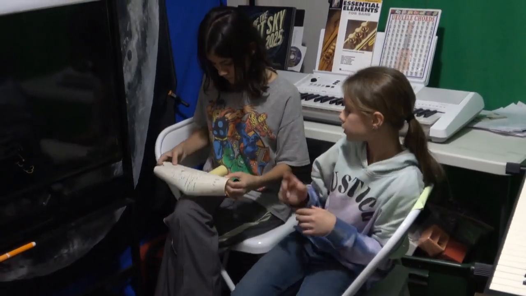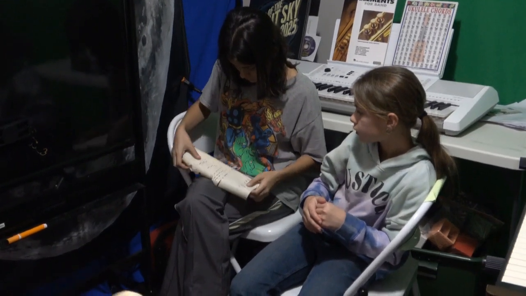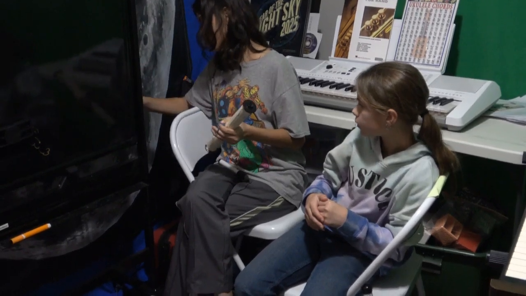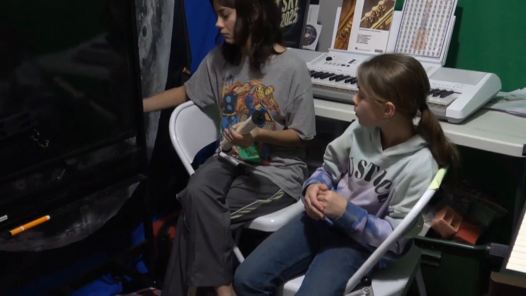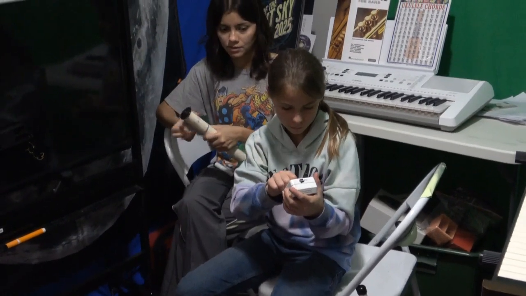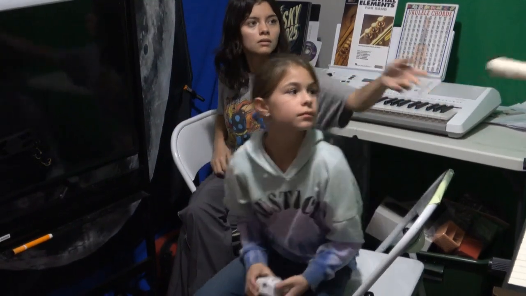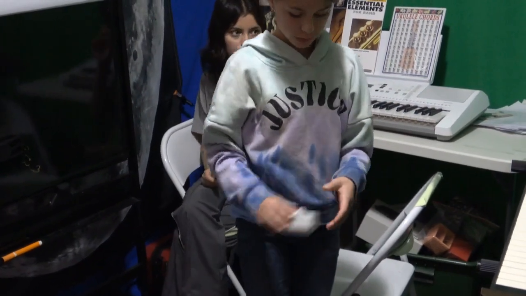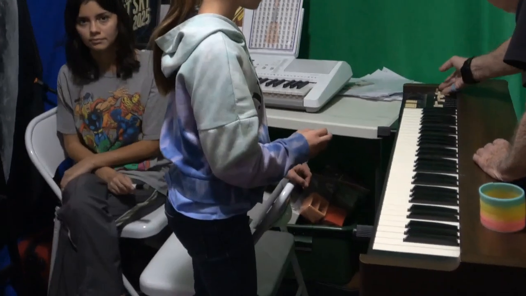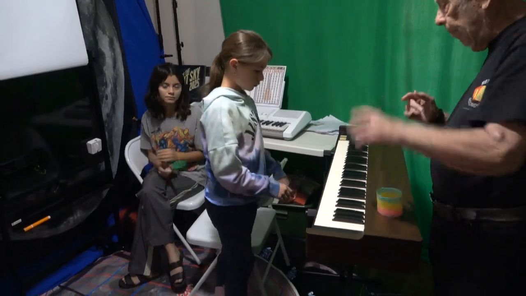After that, around the late 30s, 1940, came the Hammond organ. Haley, stand up. These here are called drawbars.